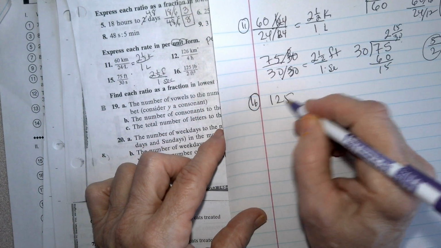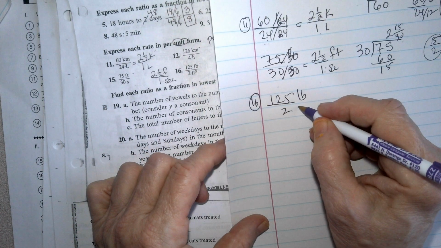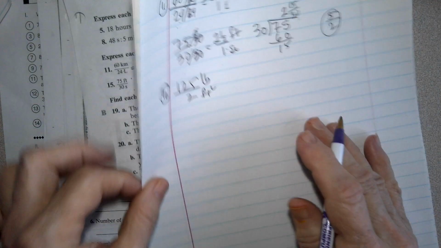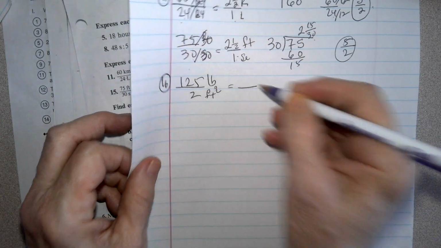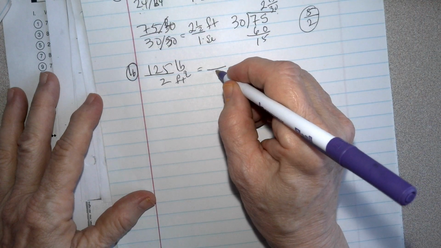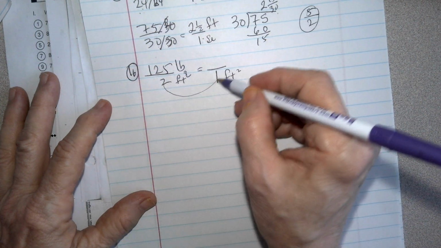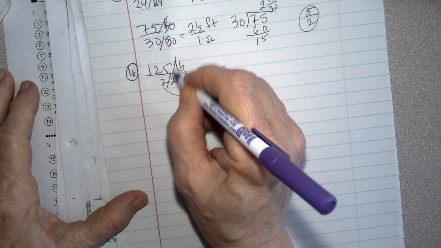So let's go ahead and start the next two on number 16. It's 125 over 2. This is 125 pounds per every 2 cubic feet. I want to know for 1 cubic foot. So again, I'm going to set up another fraction, and I'm going to put a 1 right here. So how can I get from 2 to 1? Divided by 2.